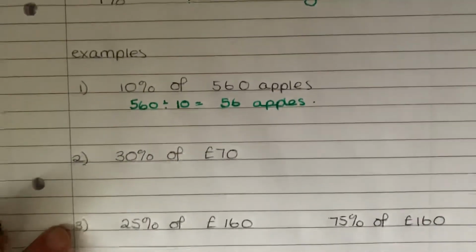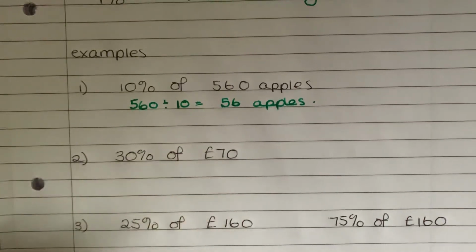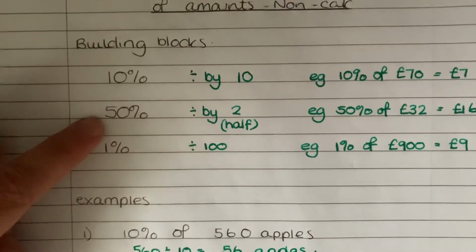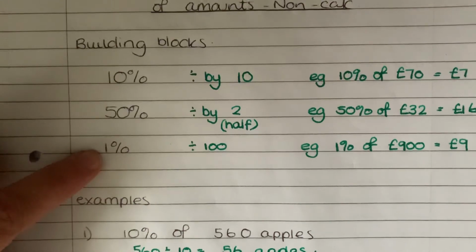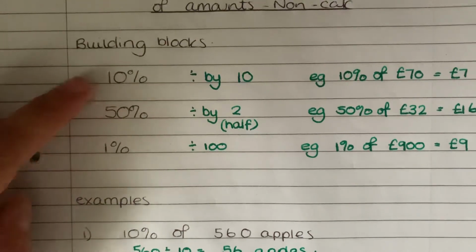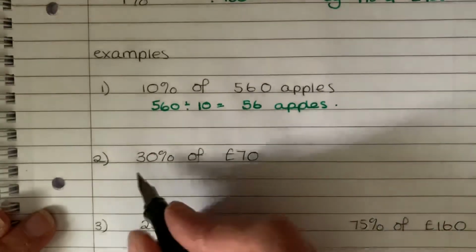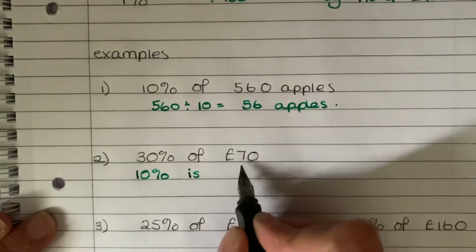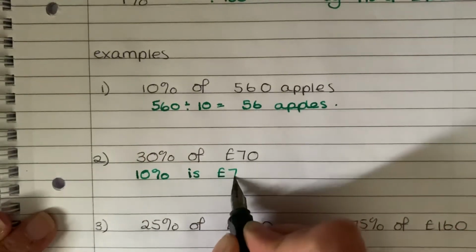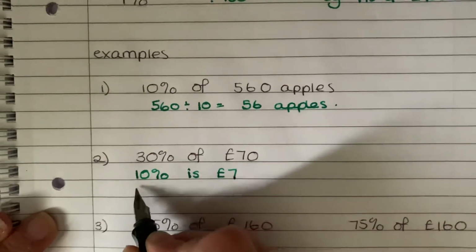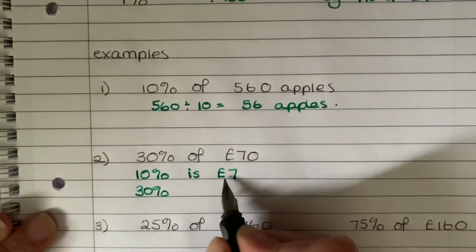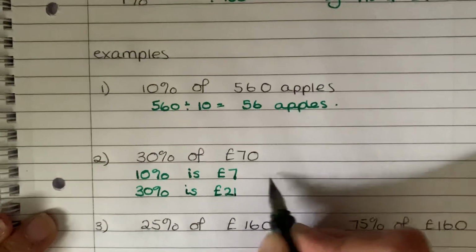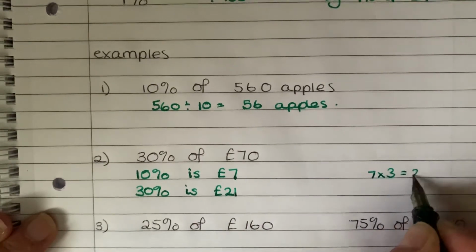The next one that we've got is 30%. So we think, which building block would help us? Would it be 10%, 50% or 1%? To find 30% of something, I'm going to have 10% and times it by 3. So I'm going to go back to this question and work out 10% first. 10% of £70 will be 70 divided by 10, which will be £7. Because I now know 10%, I can work out 30%, because it's going to be 3 lots of this. So 30% is going to be £21, because 7 times 3 is 21.